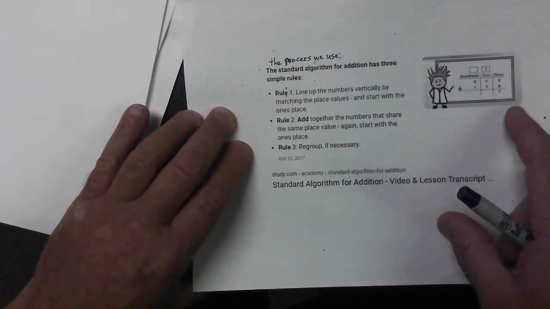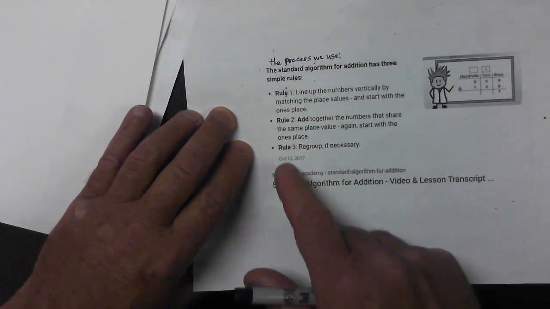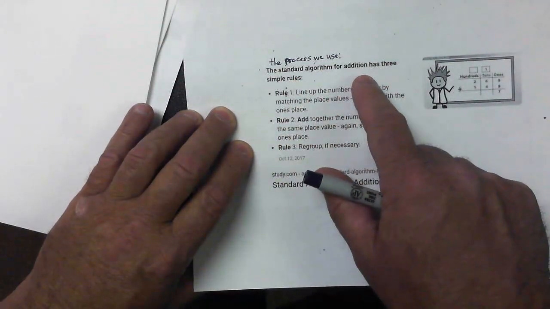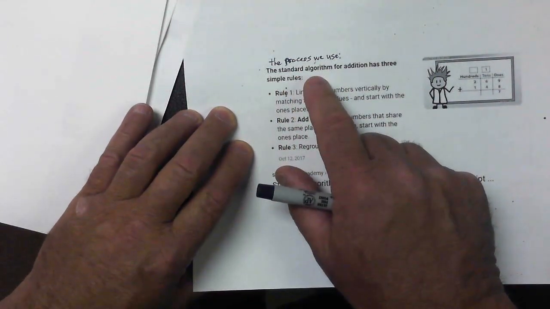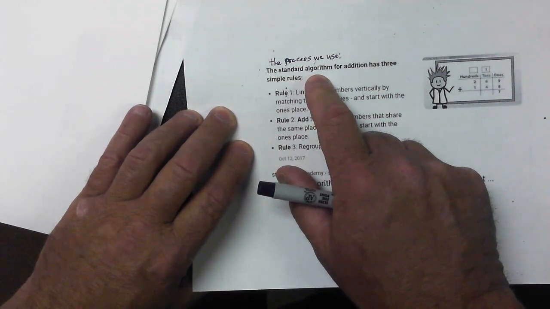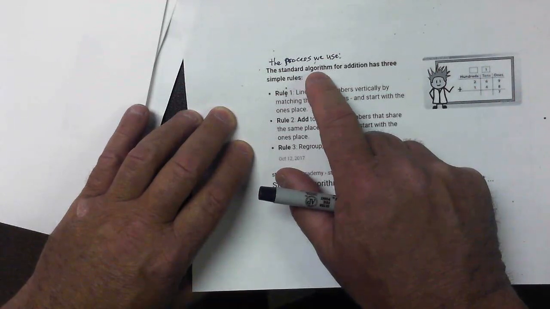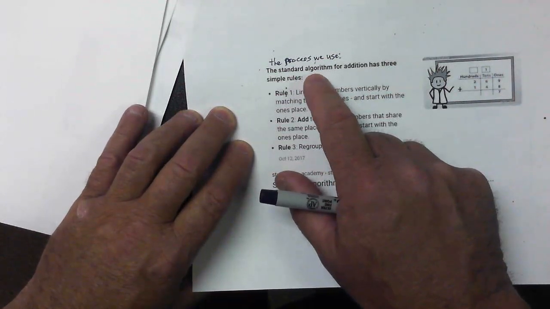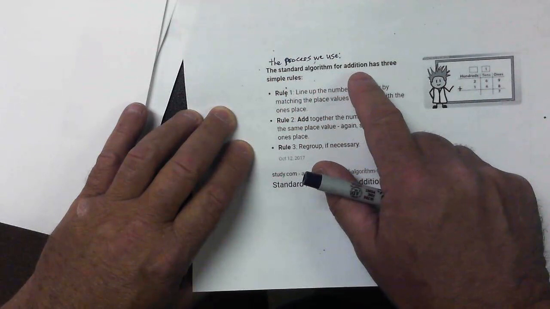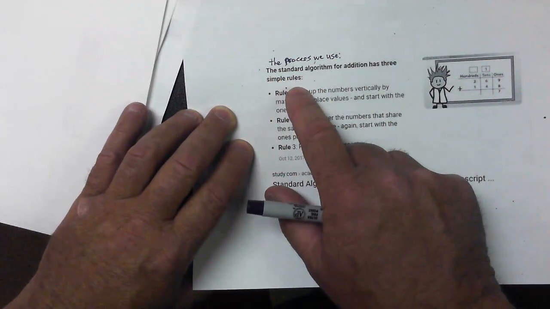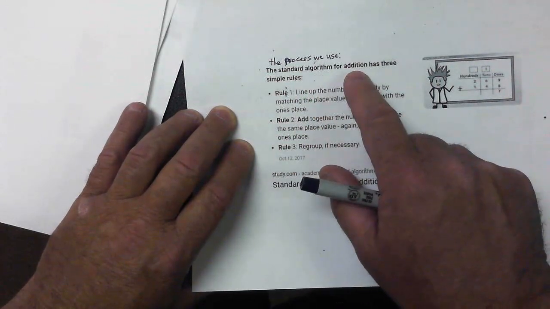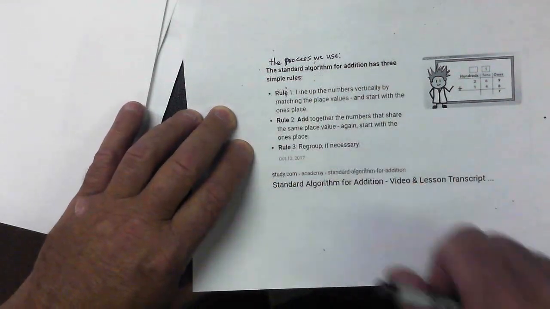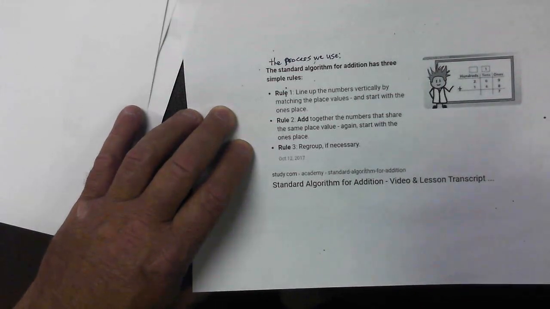So I'm going to remind you that we're learning the standard algorithm for addition, which has 3 simple rules. I remember I told you yesterday that what the big word algorithm means is how we do things, what the process is. So you could say the standard process for addition has 3 simple rules, or how we add has 3 simple rules. Those are things to keep in mind.